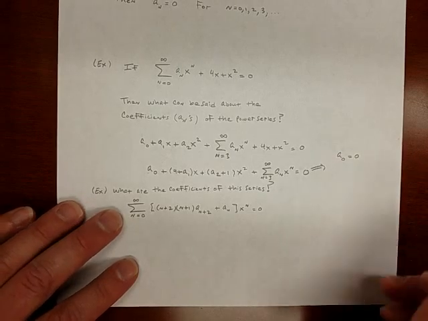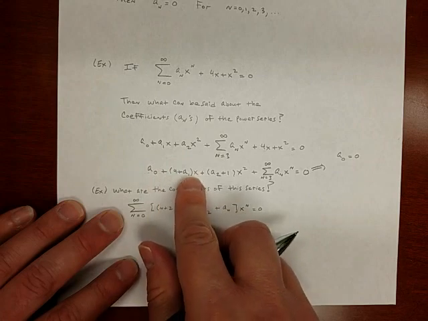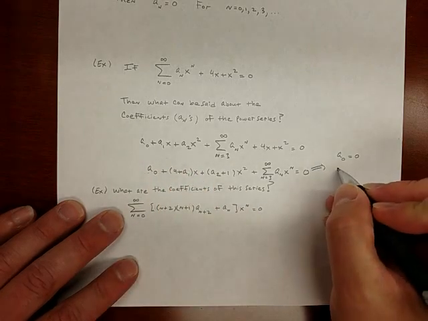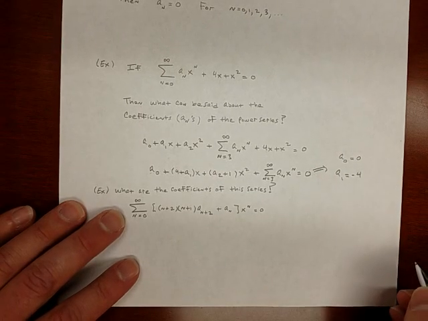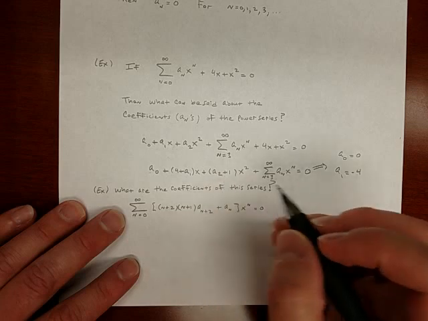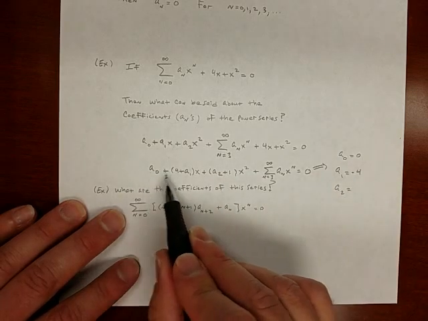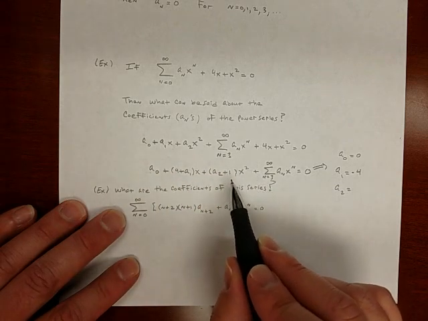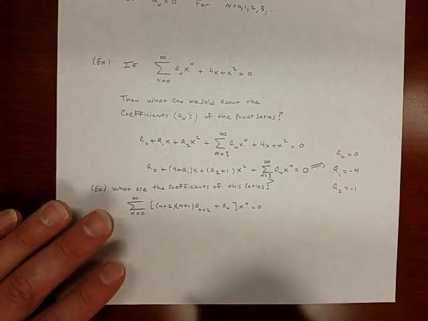Okay, and what about this one? The order x term. Well, 4 plus a1 has got to be 0. So we know that a1 has got to be -4. Okay, what about a2? Well, remember, in this power series right there, every term accounted for, all coefficients have to be 0. So a2 has got to be -1.